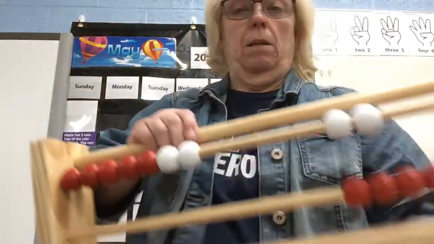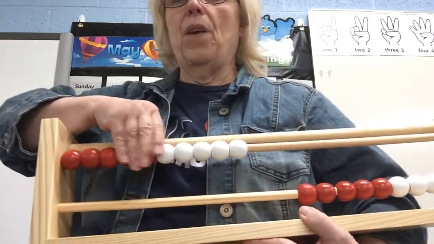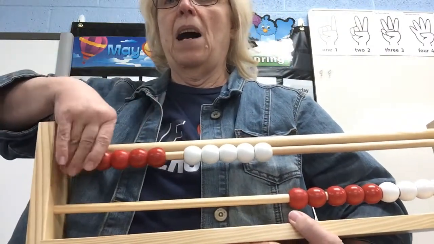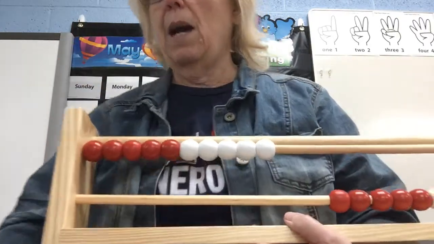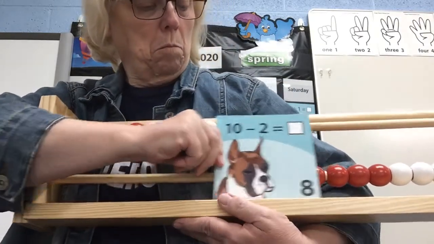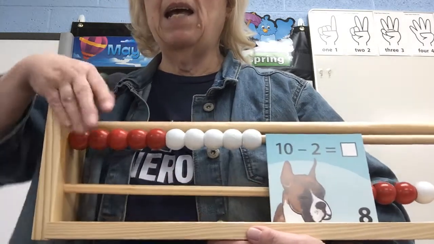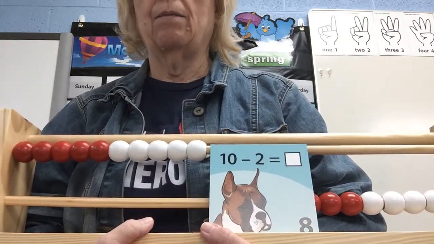Let's see if we can get our abacus here. So we have a 5 frame, and we have another 5 frame. 5 plus 5 is 10. Now our problem was 10, which we have here, and how many do we want to take away?